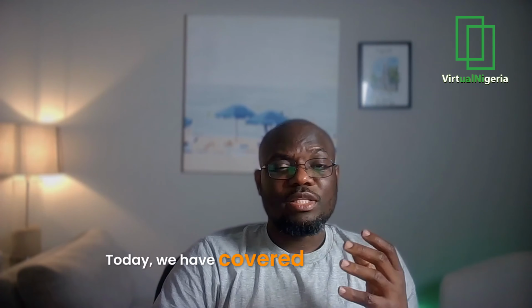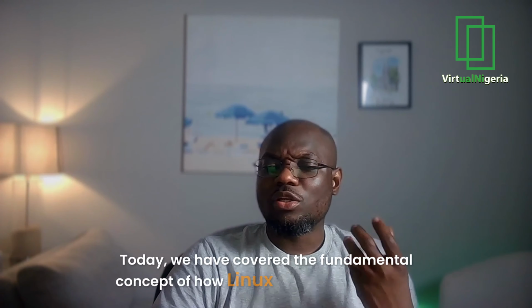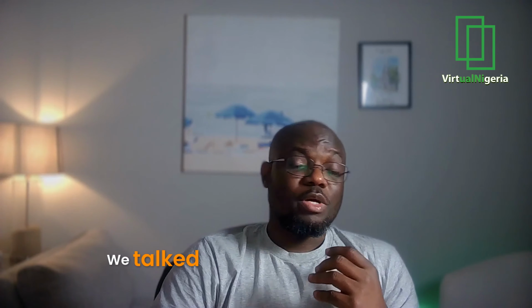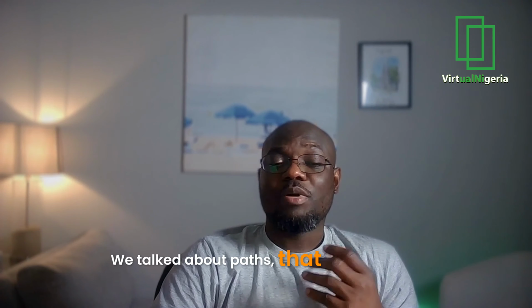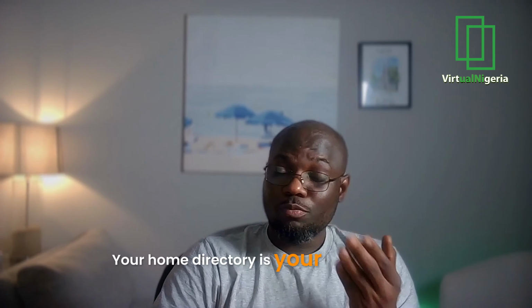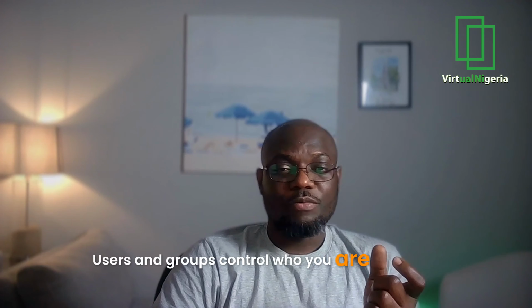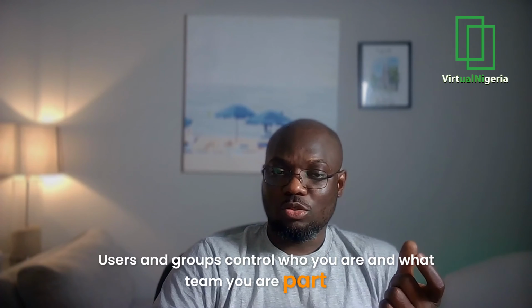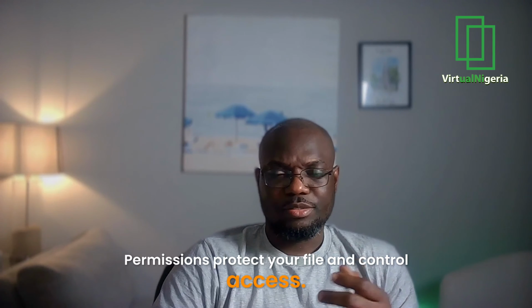Today, we have covered the fundamental concepts of how Linux organizes its files and controls access. We talked about paths, that paths are just addresses in the Linux world. Your home directory is your own personal space. Users and groups control who you are and what team you are part of. Permissions protect your files and control access.